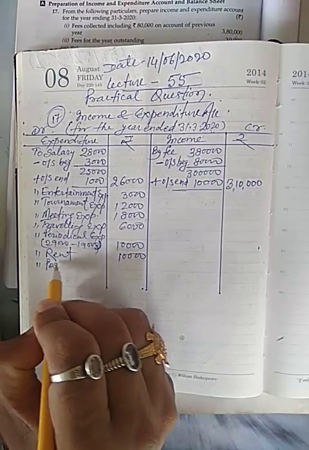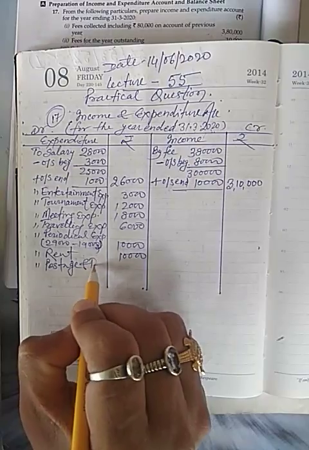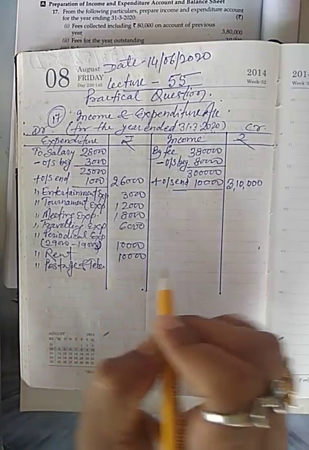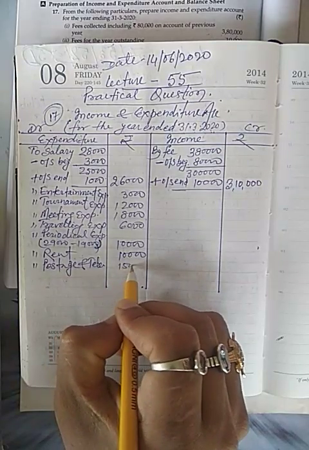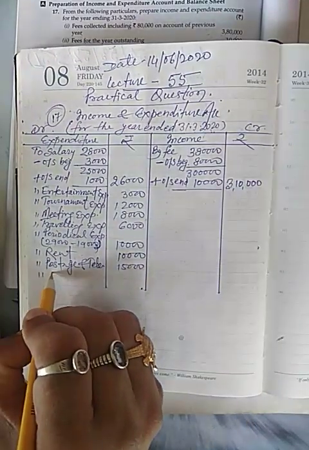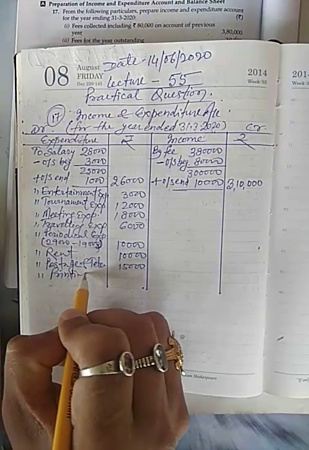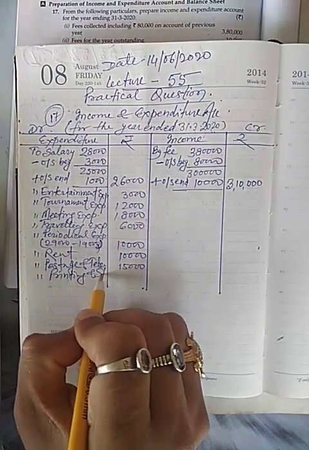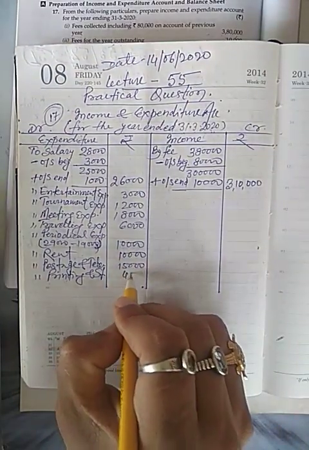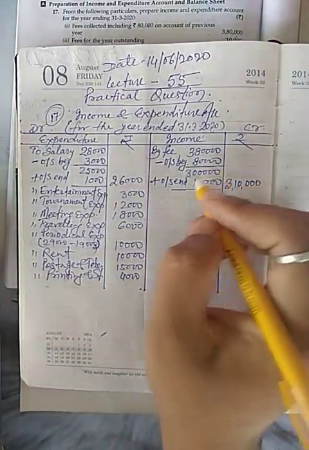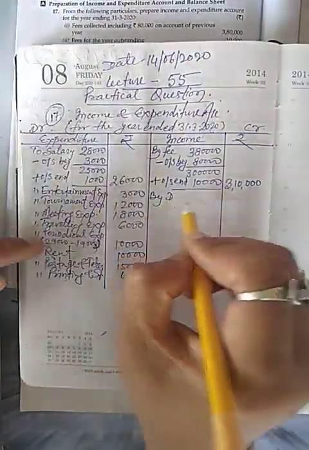Postage and telegram 15,000 amount is given. Next, printing and stationery is also given 4,000, and the last point is given by donation.